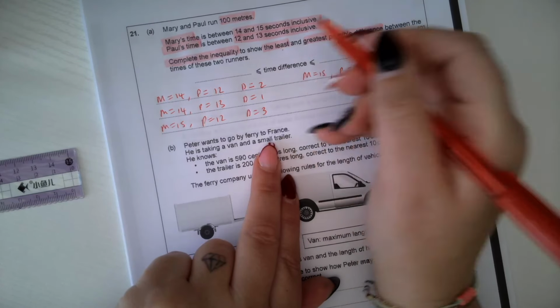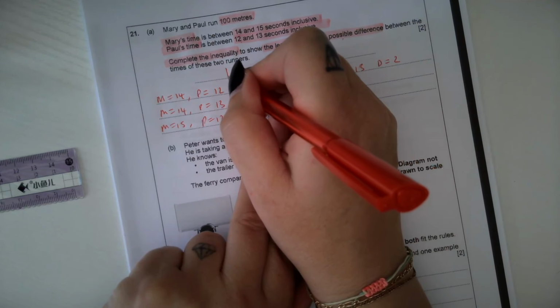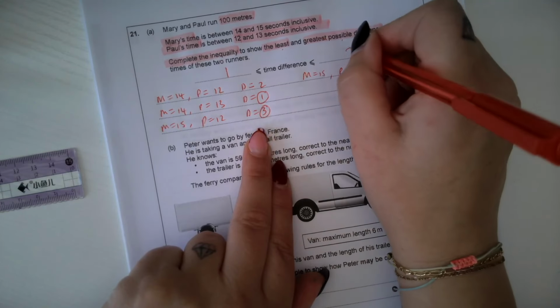Okay, so we want the least and the greatest possible distance. So the smallest difference is 1. The highest difference is 3.